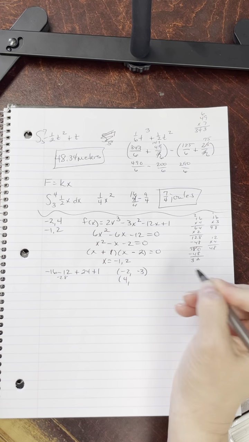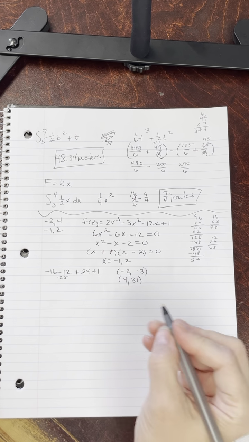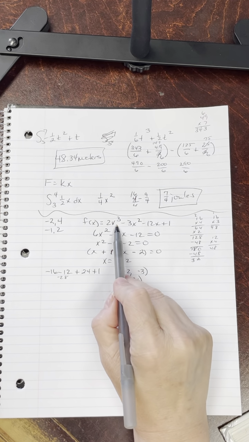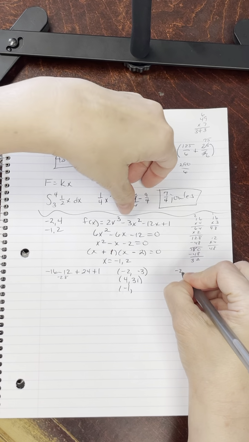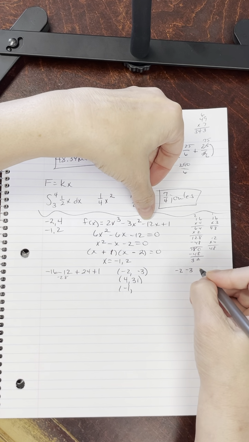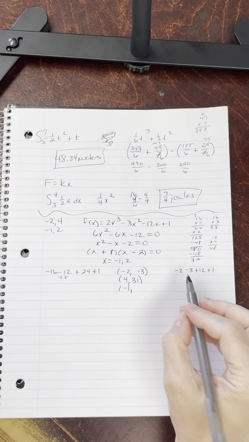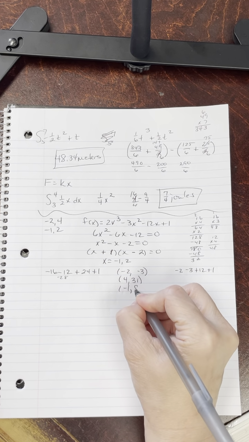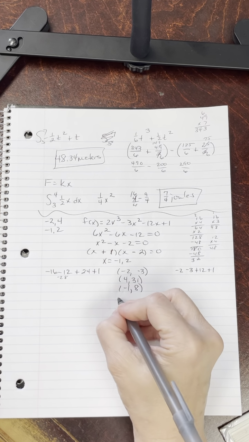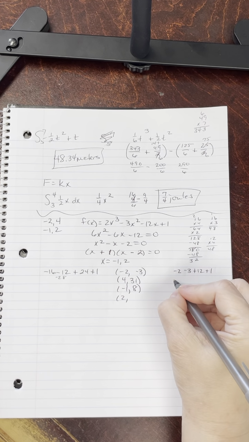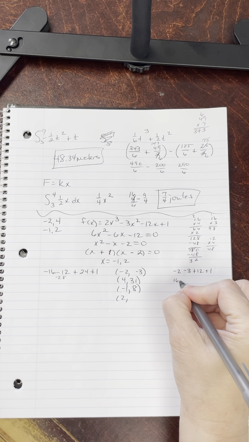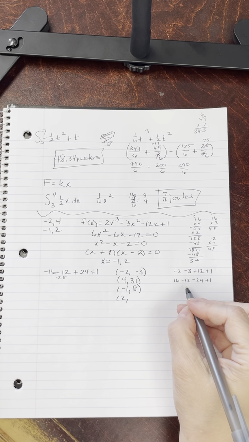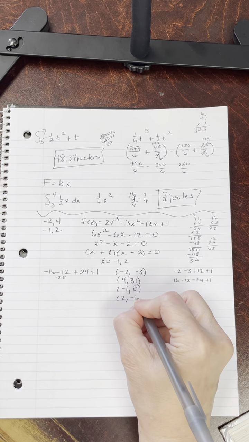So when I plug in 4, I believe I'm getting 31. Now let's plug in -1. That's -2, minus 3, plus 12, plus 1, giving 8. And now plugging in 2: 16, 12, 24, 1, giving negative 19.